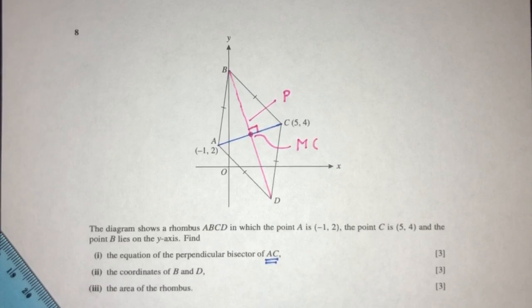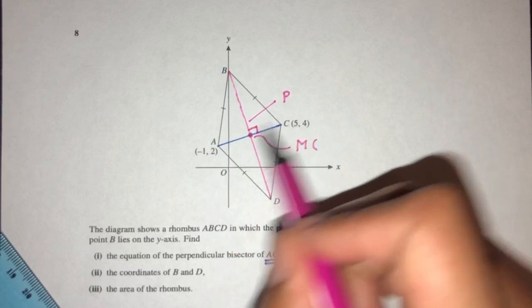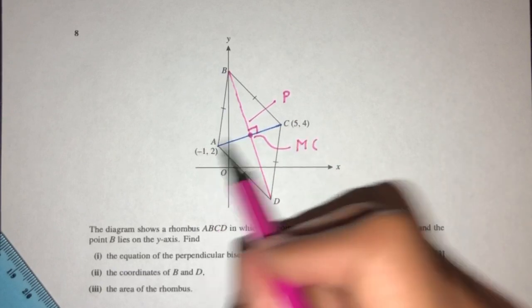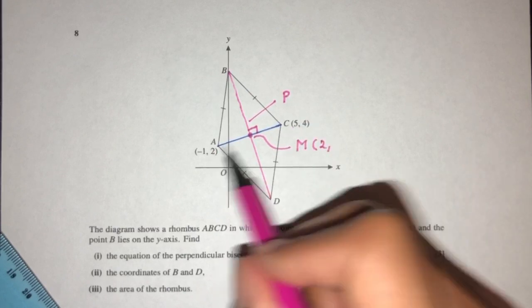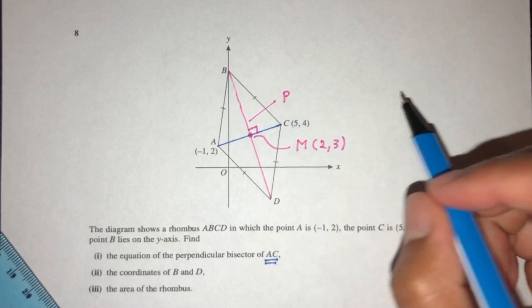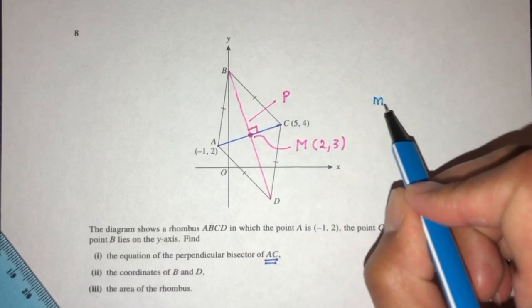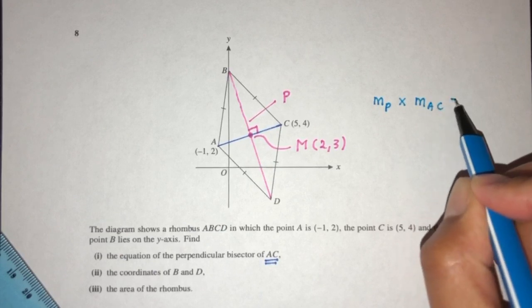So to find the midpoint, we obviously will be using the formula, which is x1 plus x2. So 5 plus minus 1 is 4. Then divide by 2, that should be 2. 4 plus 2 is 6. Divide by 2 should be 3. So the midpoint is this. Now to find the equation of a straight line, we obviously have to find the gradient. So because they are perpendicular, we understand that the gradient of P multiplied by the gradient of AC have to give you minus 1.